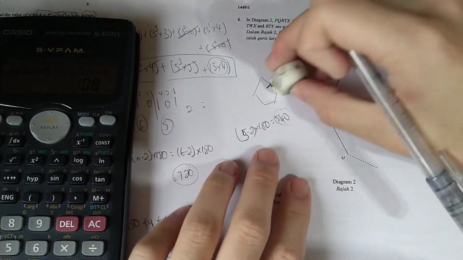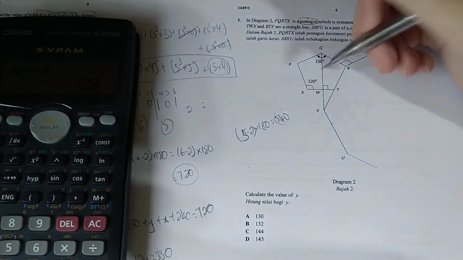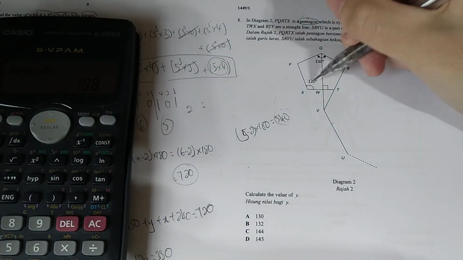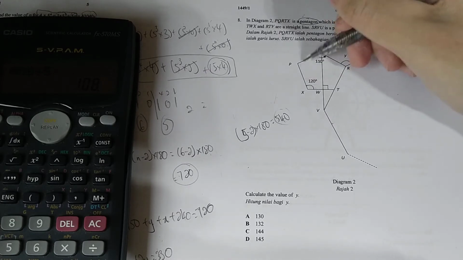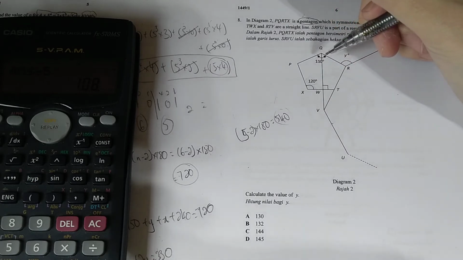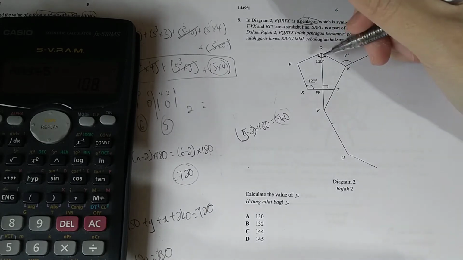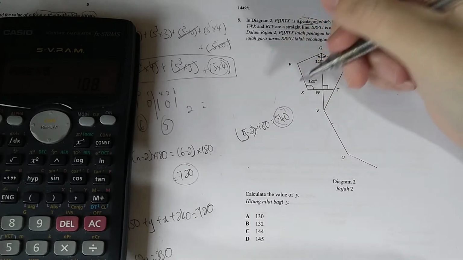But is this a regular pentagon? No, it's not. The question doesn't tell us it is. Look at the angles here, and you already know it's not a regular pentagon. In a regular pentagon, each angle should be 108, but you can see this is 120, this is 110, so it's not a regular pentagon. But the sum of all the angles inside will still be 540.